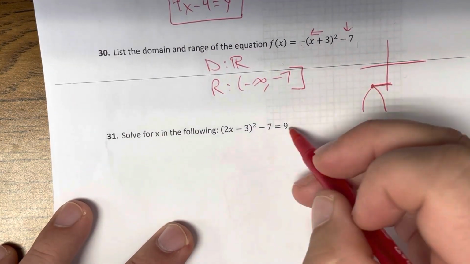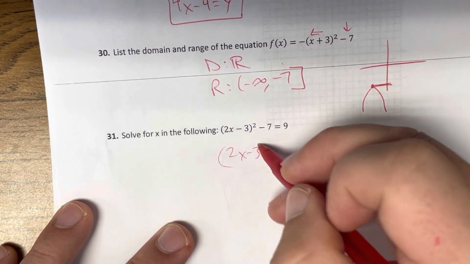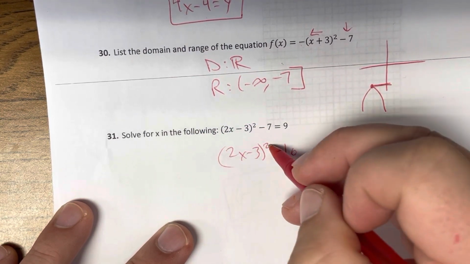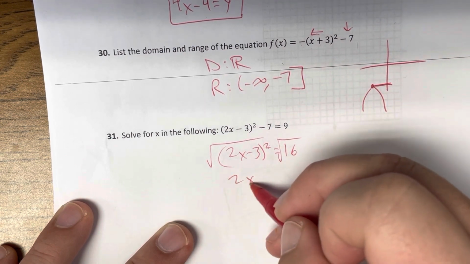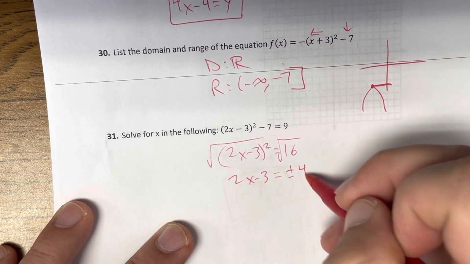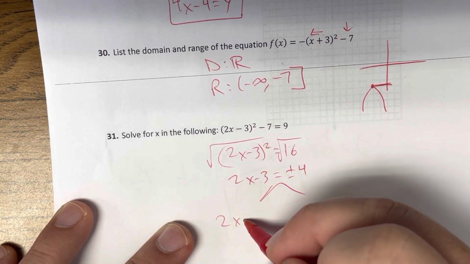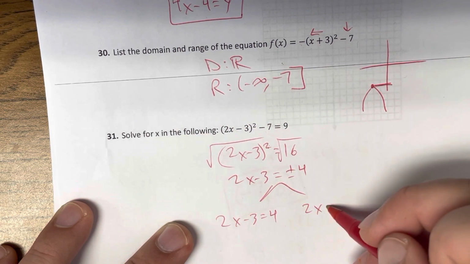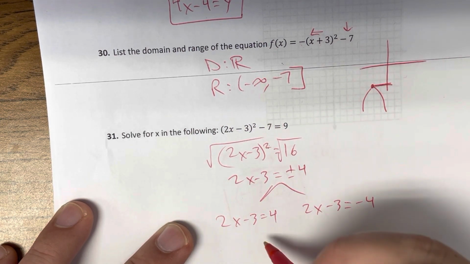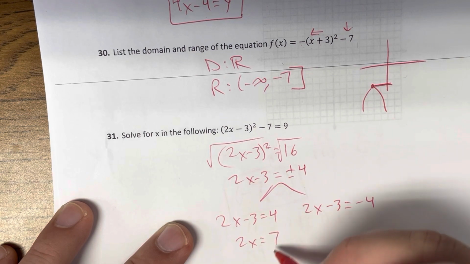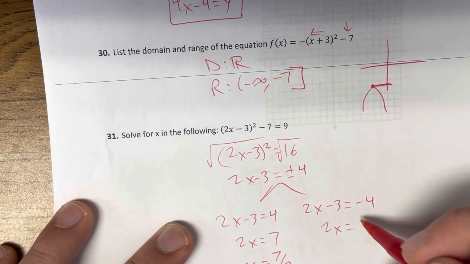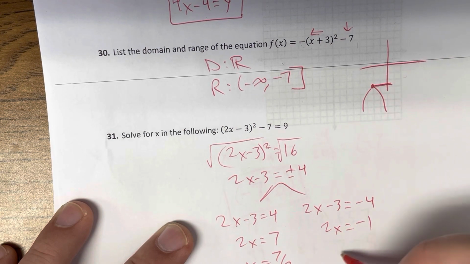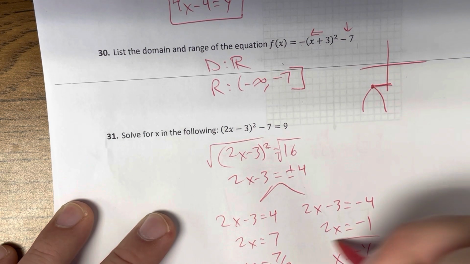Solve for x, we'll add the 7 over. Get rid of the squared by taking the square root, and anytime you go from square to square root, it always equals a plus or minus. So I'll branch it. 2x minus 3 equals 4, and 2x minus 3 equals -4. Add the 3 over. 2x equals 7, so x equals 7 over 2. Add the 3 over. So 2x equals -1. Divide by 2 to get -1/2.